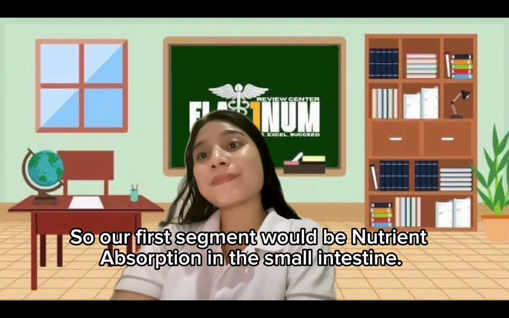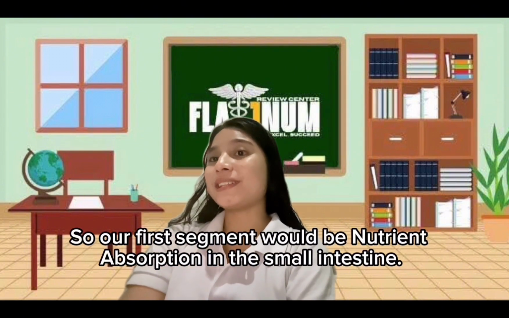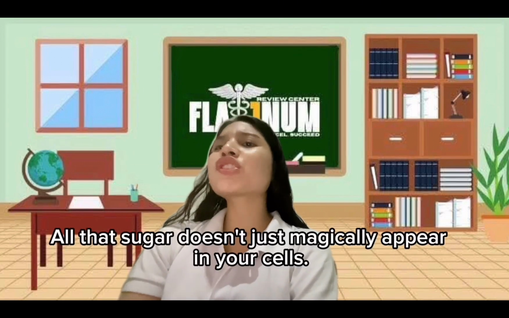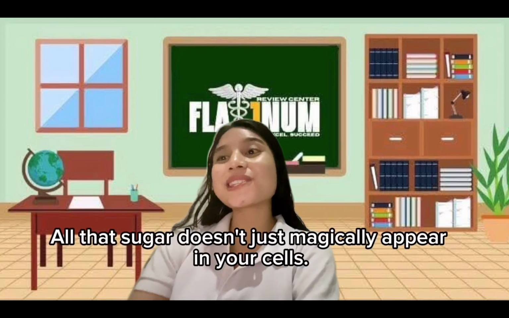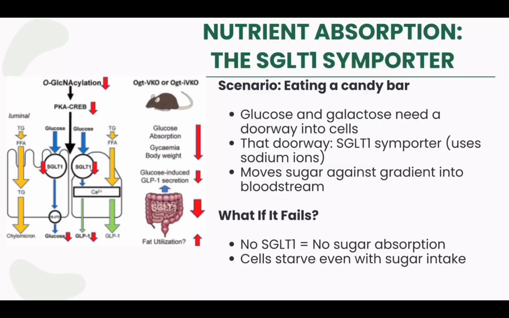So our first segment will be nutrient absorption in the small intestine. So think about eating a candy bar. All that sugar doesn't just magically appear in your cells. It needs a doorway. So what is this doorway? This doorway is called the SGLT1 symporter. It works like a tiny pump, pulling glucose and galactose into the bloodstream with the sodium ions.